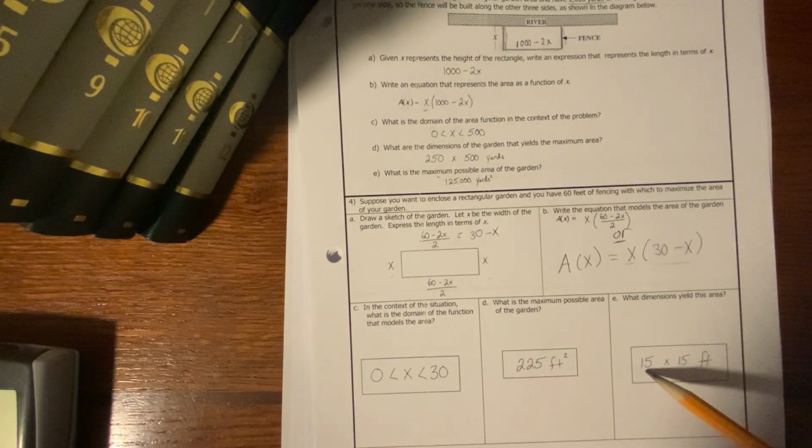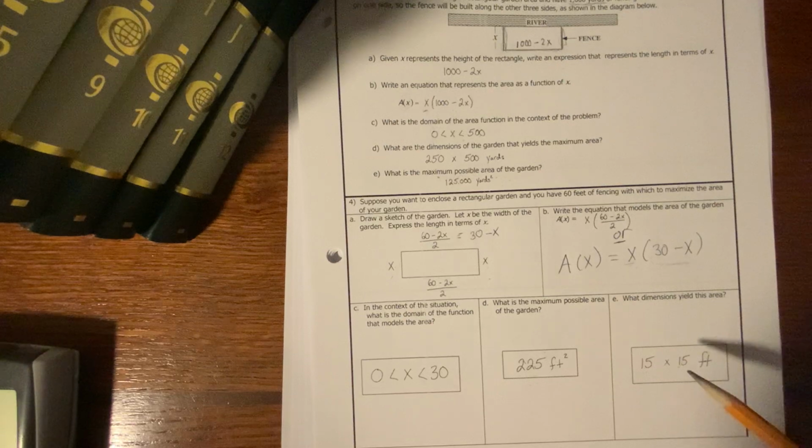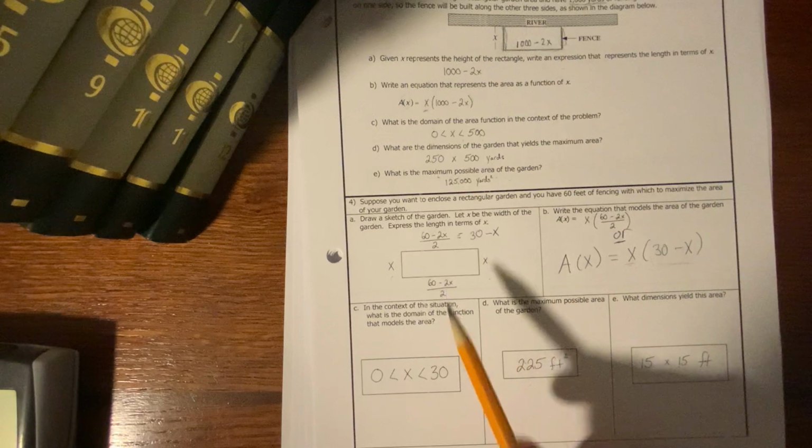15 would be your X coordinate. So 15 times something is 225. And that something also happens to be 15. This thing's actually a square. That's the biggest area you could enclose as a square. Oftentimes it's a square with these problems, depending what they're asking. All right, so that's how that goes.